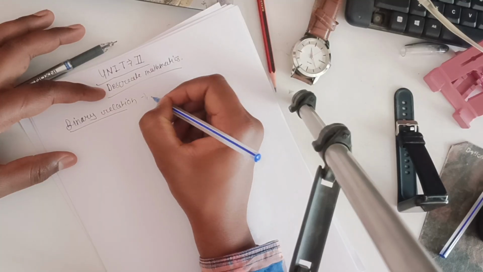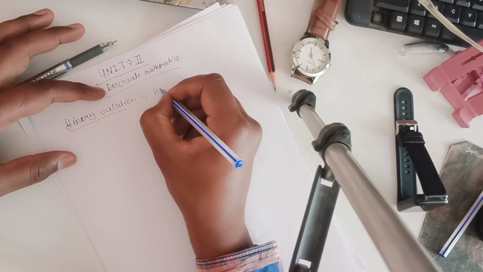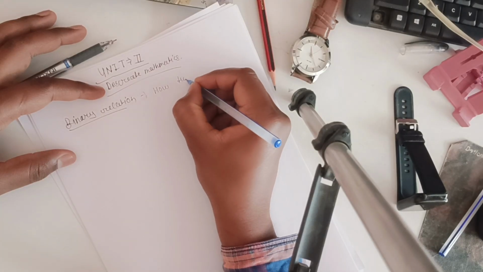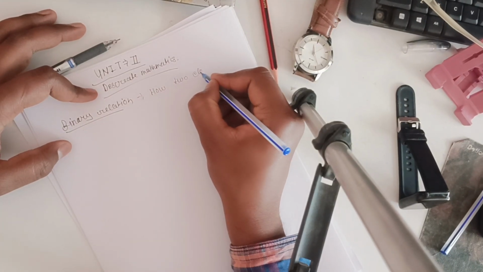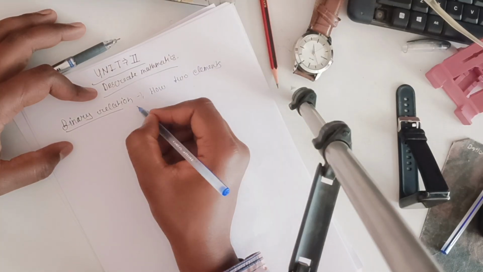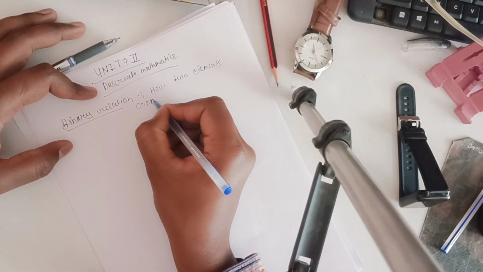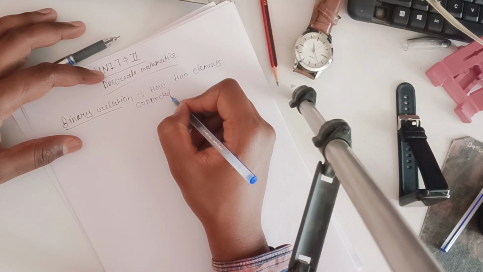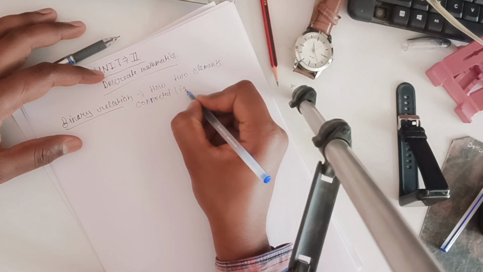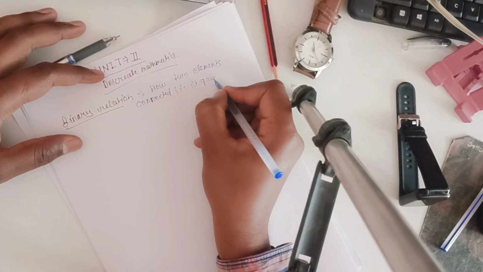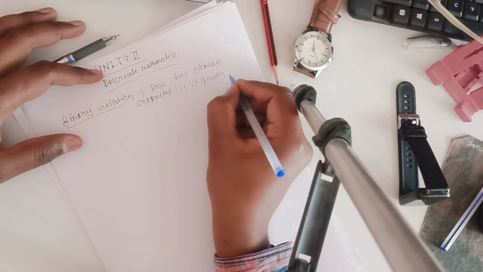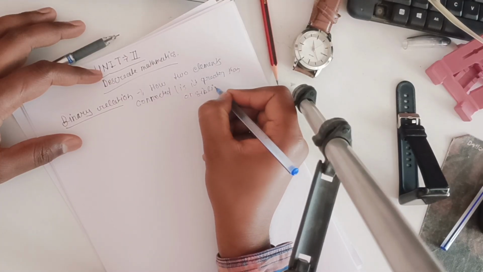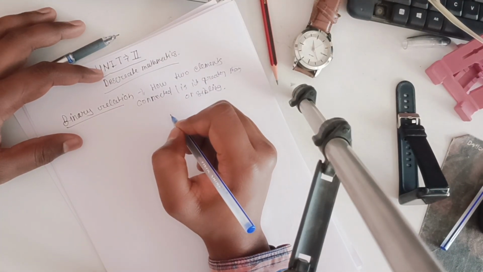Okay, so how are two elements connected? Is it greater than or smaller? Is it greater than or smaller?